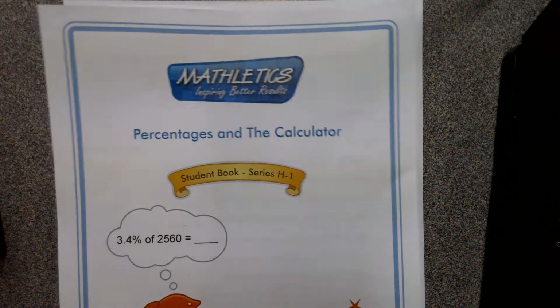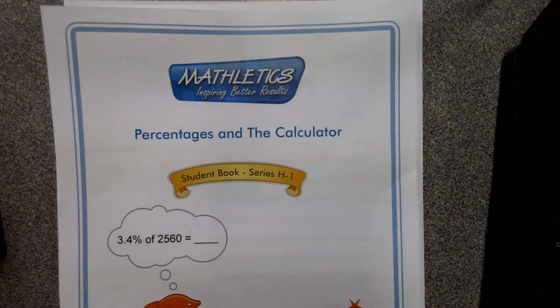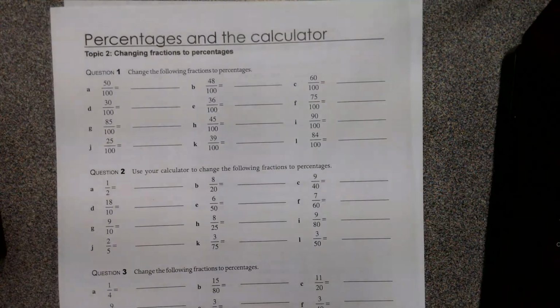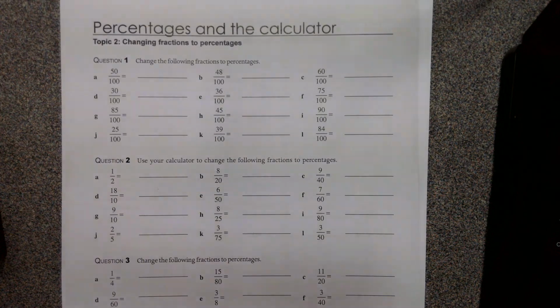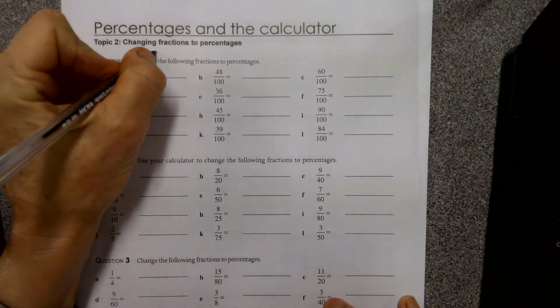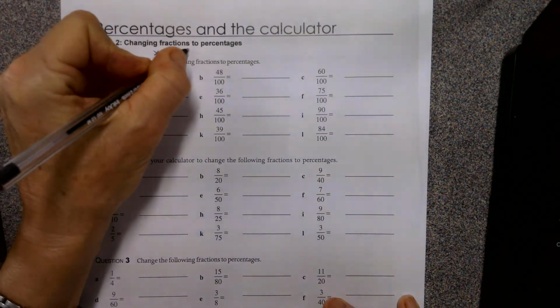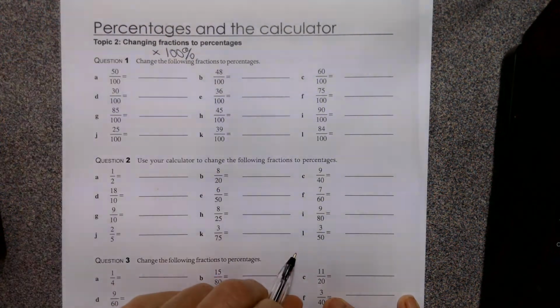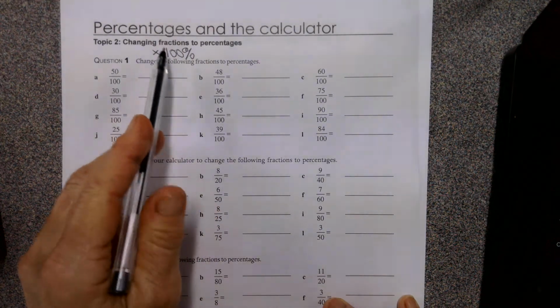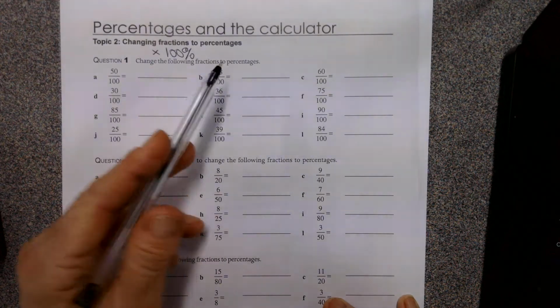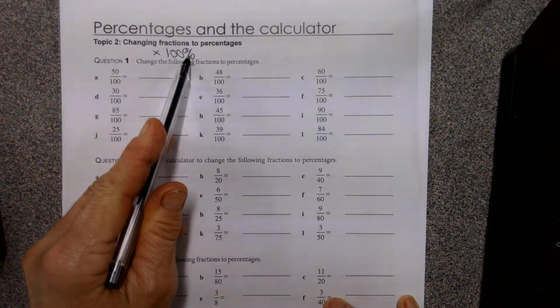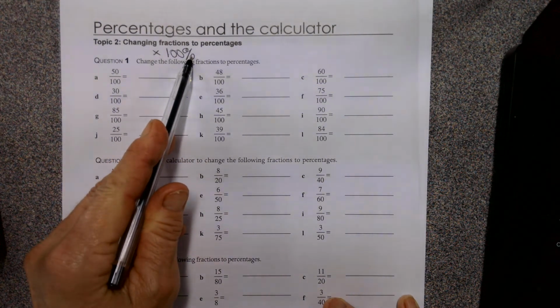Now we're still going through this booklet. We're on to topic 2, so let's have a look at topic 2. Topic 2, changing fractions to percentages. Remember, if you want a percentage sign, you need to multiply by 100%, because multiplying by 100% is 100 divided by 100, which equals multiplying by 1. It doesn't change it, we're just changing the look of it by getting the percentage sign.